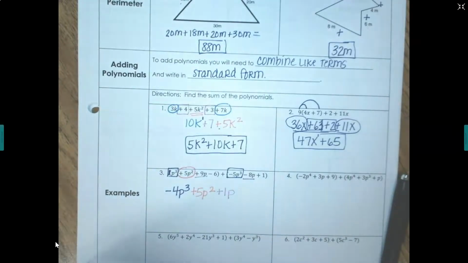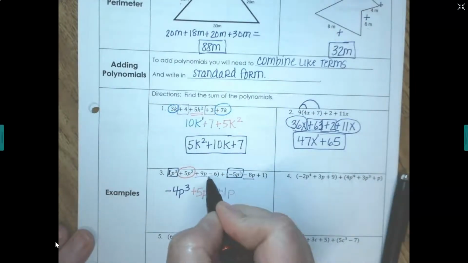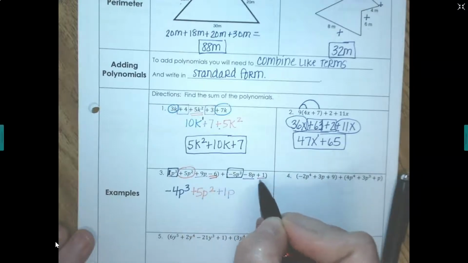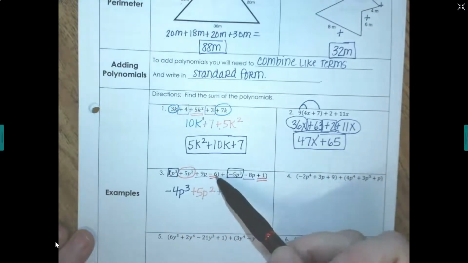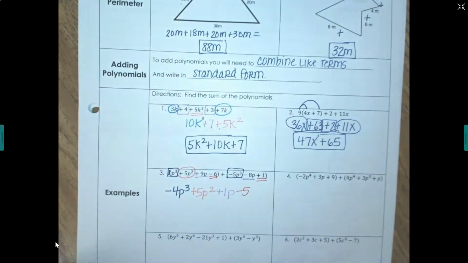And then for our last one, I have a constant. I have -6. And when I come across, I've got another constant right here, a positive 1. So -6 plus 1 is -5. So when we look, we want to look for standard form. So we've combined all our like terms.